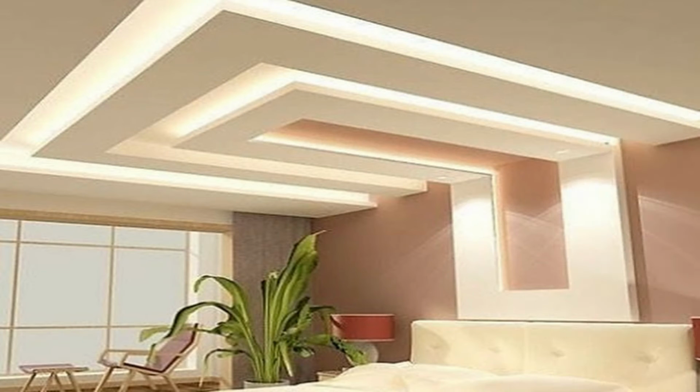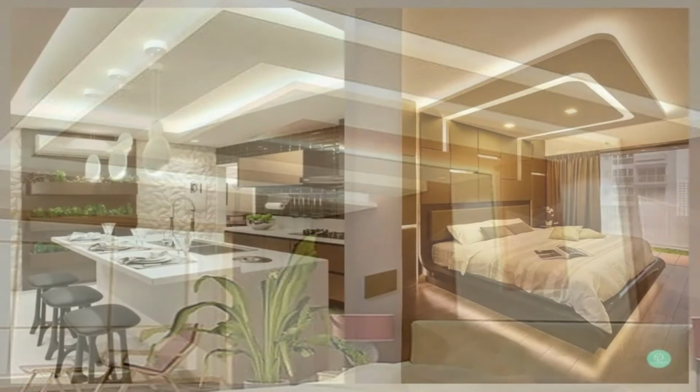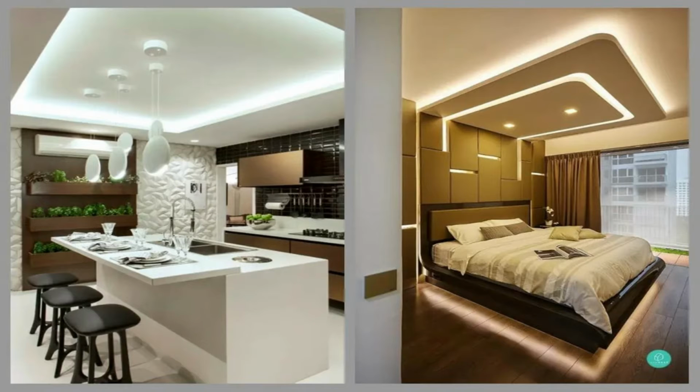But since we are not here to show the difference in the types of ceilings, we are going to look at some tips that a person should consider for their false ceiling design.